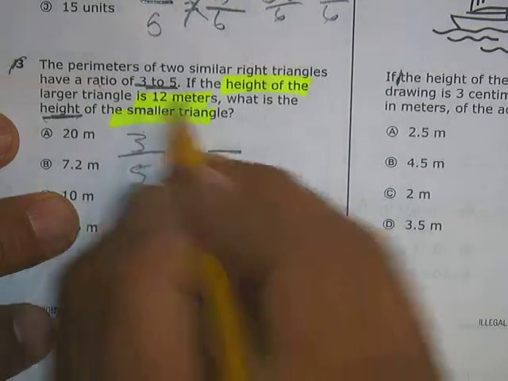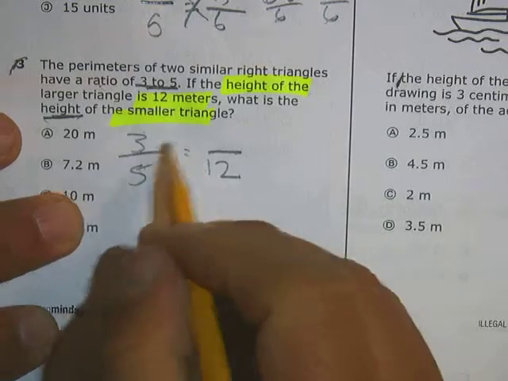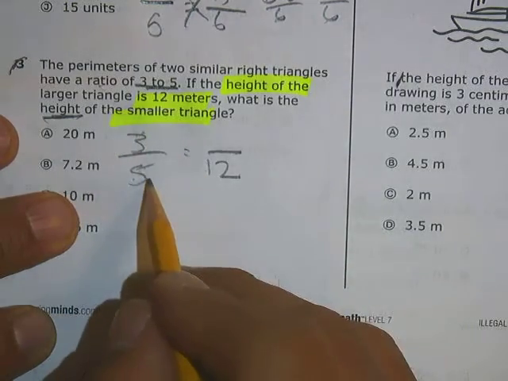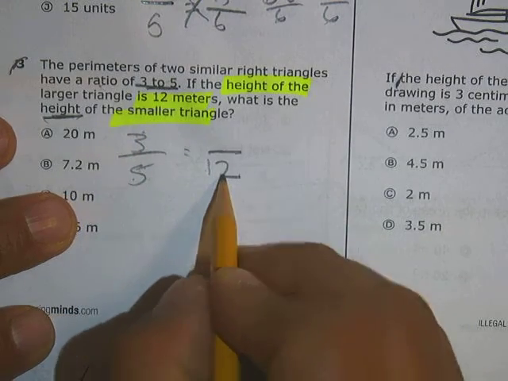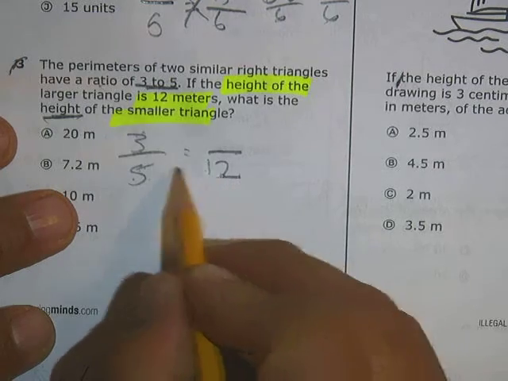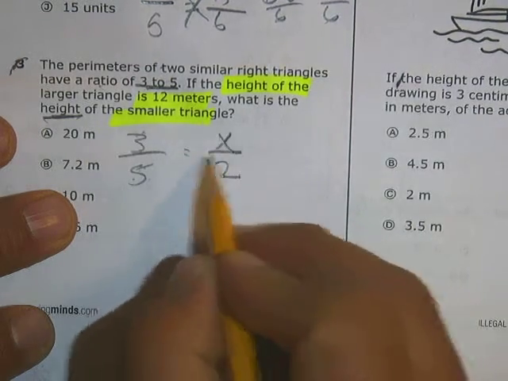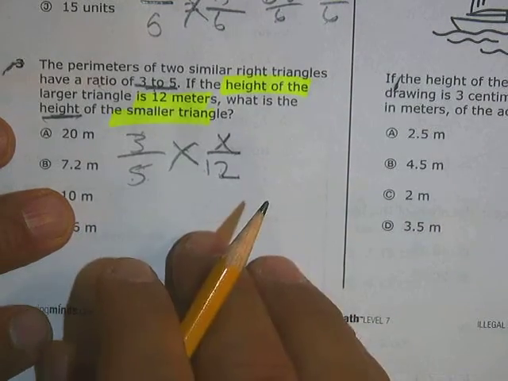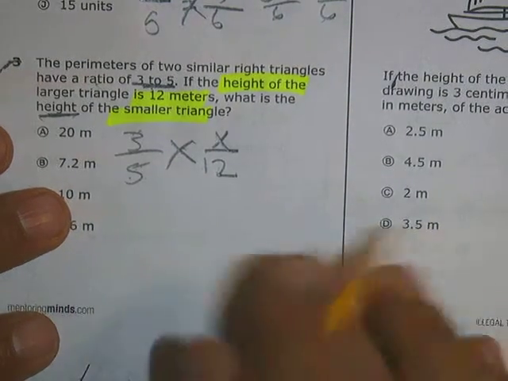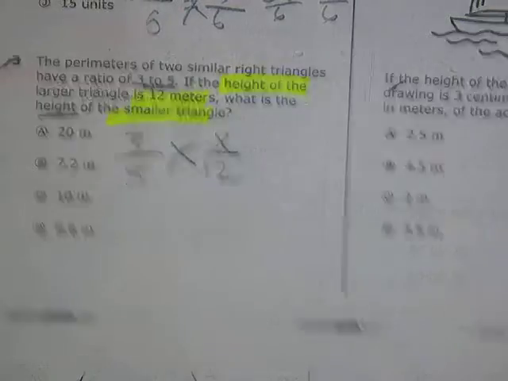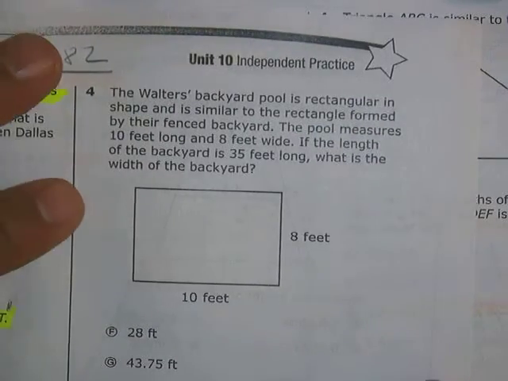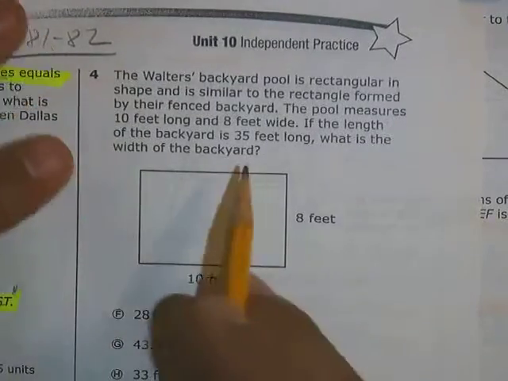Well, if it's a 3 to 5 ratio, the 5 is the bigger triangle. So then the larger triangle is 12, so you know that one. Because if it's 3 to 5, the big number goes with the big triangle. So the height of the big triangle is 12. The small triangle, or you x, cross multiply and divide. Okay, and then you figure out the problem.